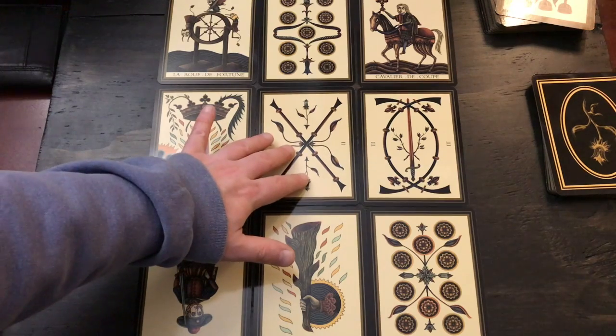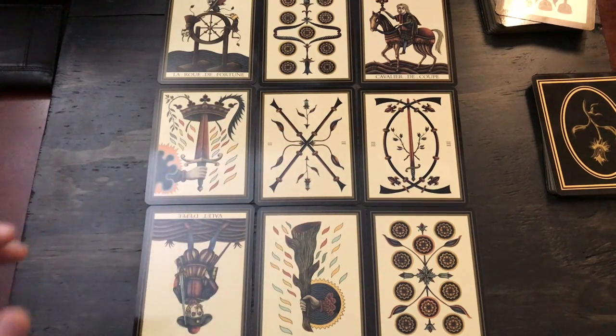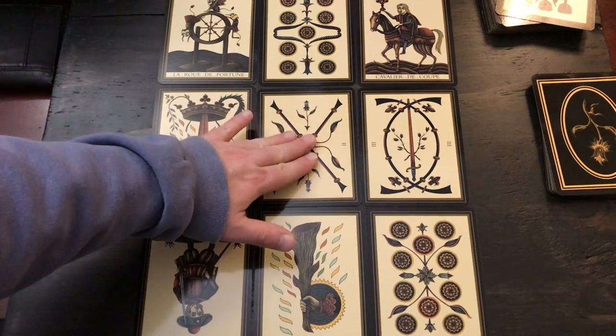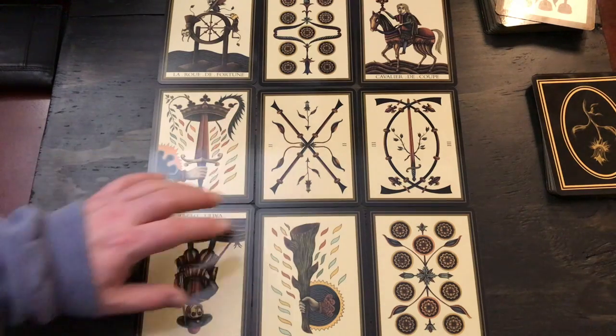And again, we've got the Two of Wands here. I'm sorry if I'm mixing up the suits. I'm trying very hard. It's been a very long day. We've got the Two of Wands here and the Ace of Wands here, which suggests kind of an awakening passion.